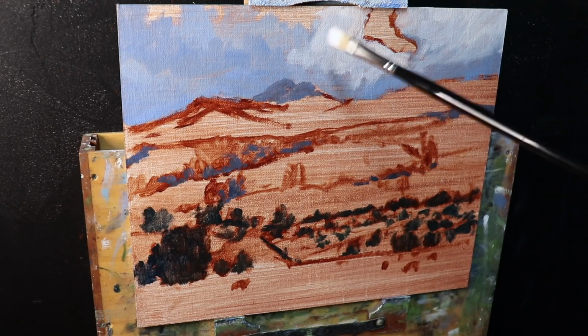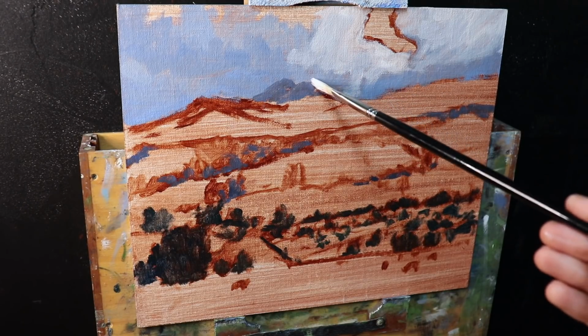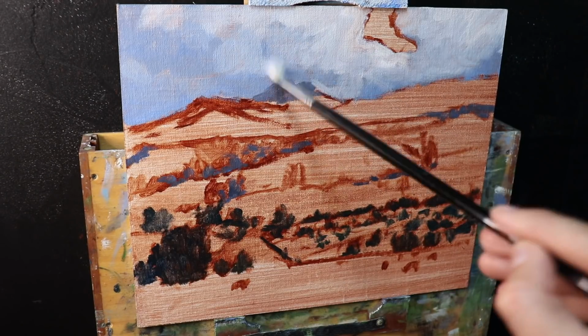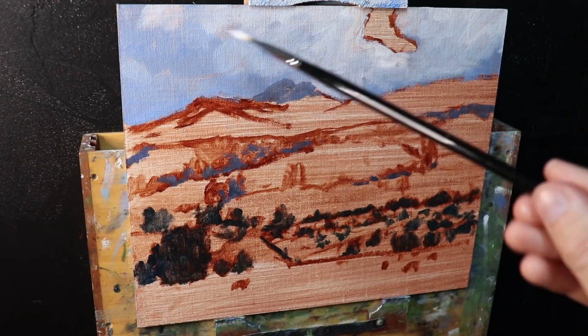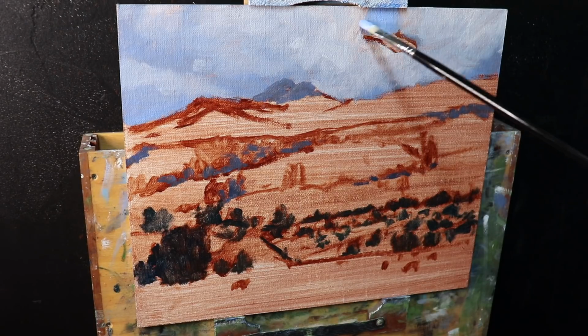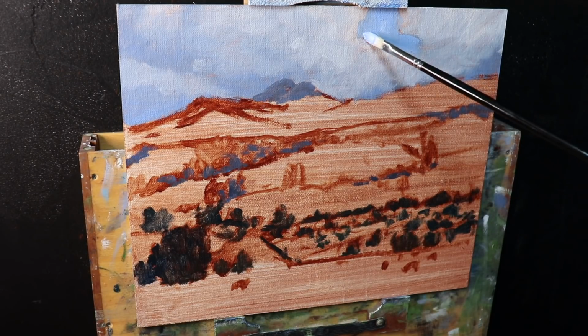So I mark in the highlights and then I blend in some of these colours with the cloud shadows to create some of those halftones that are within the clouds. I'm keeping the sky mix simple and it's just ultramarine blue with some titanium white, and I can use the sky mix to fill in the negative spaces around the cloud edges, which will also help to give the clouds definition.